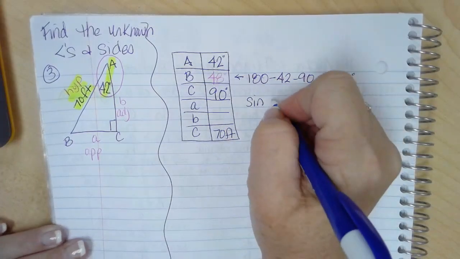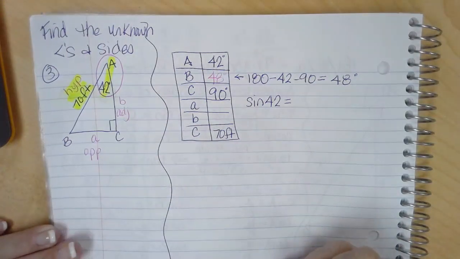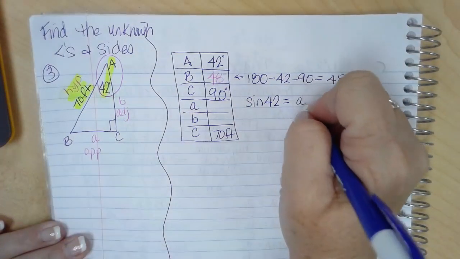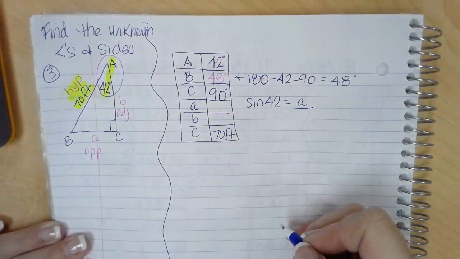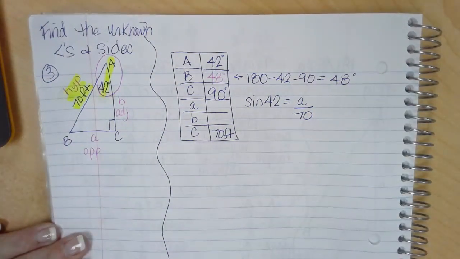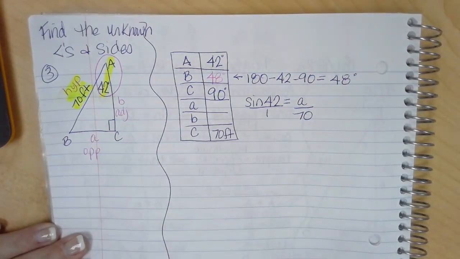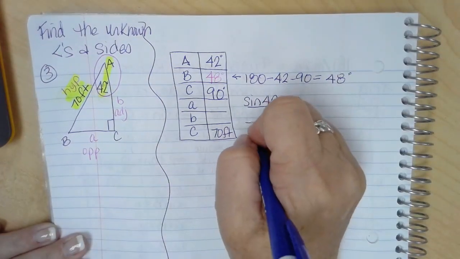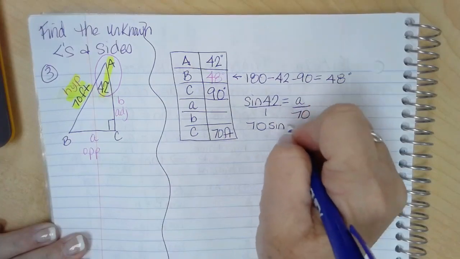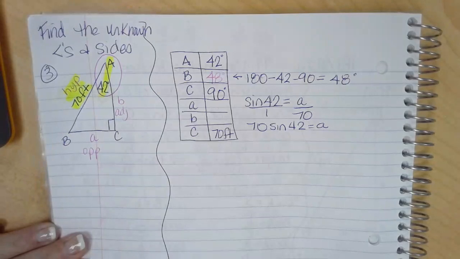So sine of A, and we know that A is 42, is equal to opposite, which is little a, over hypotenuse, 70. Now, if I want to solve for little a, I basically just have a ratio. How have we been solving ratios? We've been cross-multiplying. So if I cross-multiply here, I get 70 times sine of 42 equals a. I'm going to leave it like that right now. We'll come back to it in just a second.